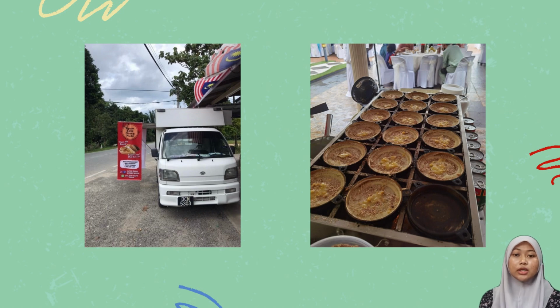The right picture is a pan. A pan is used by Apam to make apam balik. Apam has many pans, as you can see. With a lot of pans, it makes Apam able to make a lot of apam balik quickly without making customers wait for a long time.